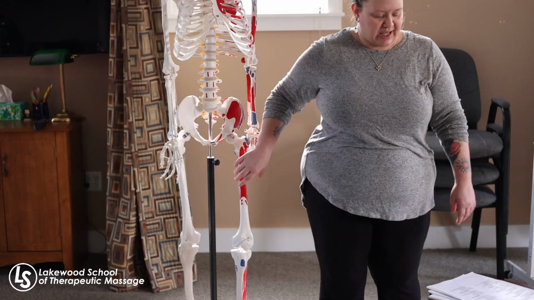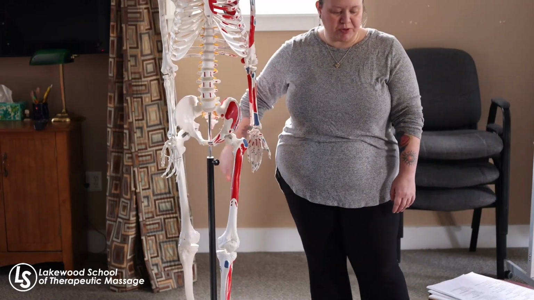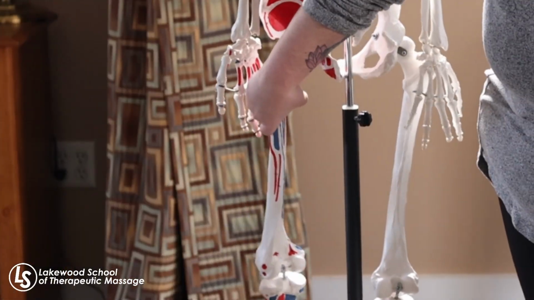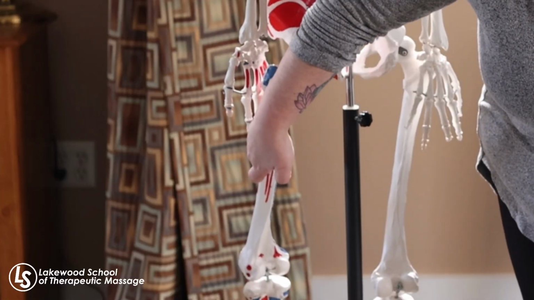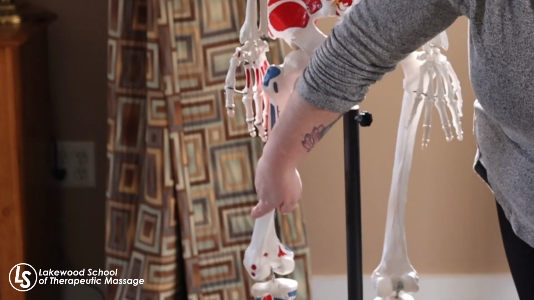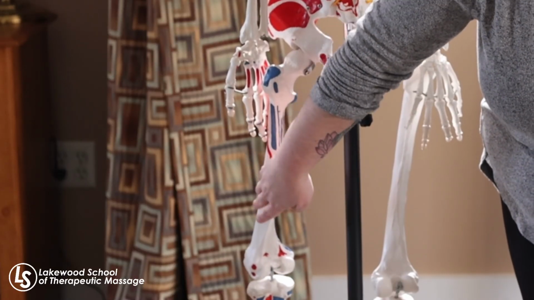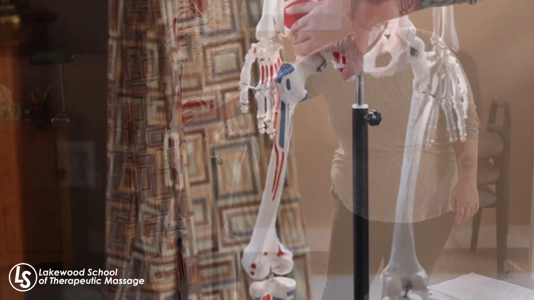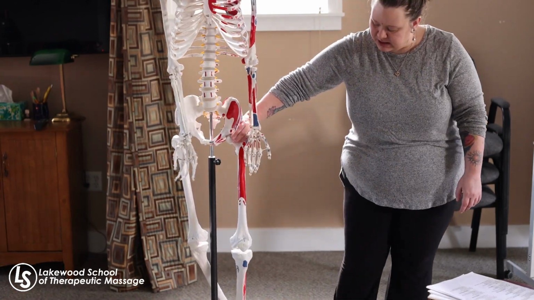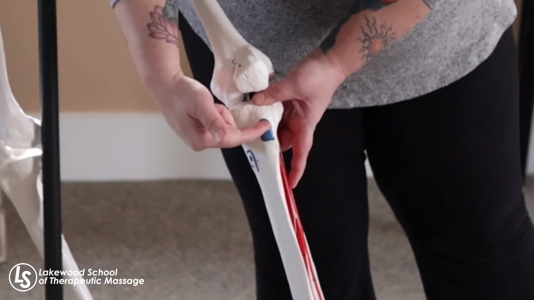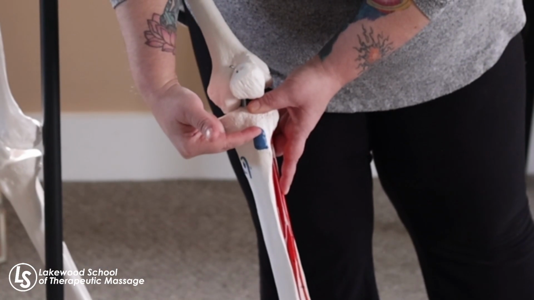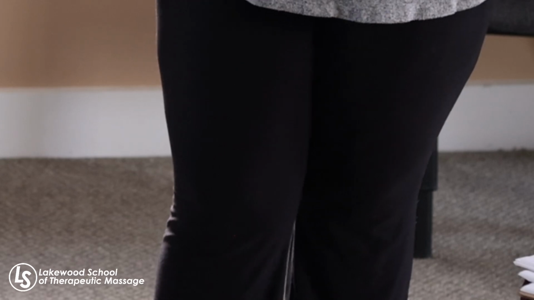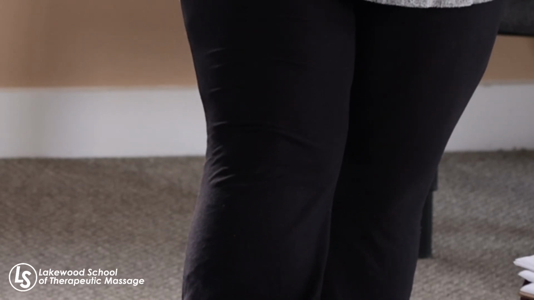Next we have the Vastus Lateralis. Its origin is the lateral posterior femur and the greater trochanter. So you're going to find the linea aspera, and you're going to be on the lateral side of that. And then you have the greater trochanter as well. And then its insertion will be the tibial tuberosity here. So again, we're going to be on the proximal end of the tibia on this bump. Its action is just to extend the knee.